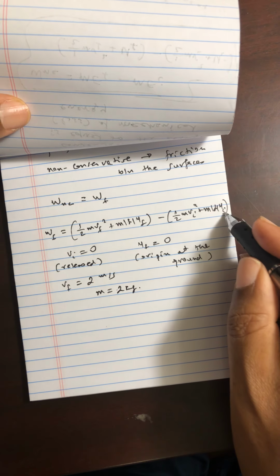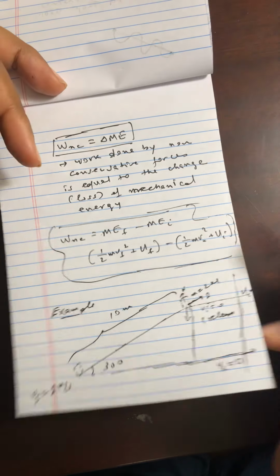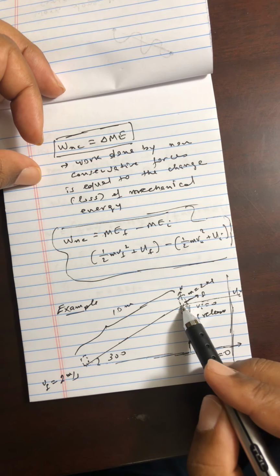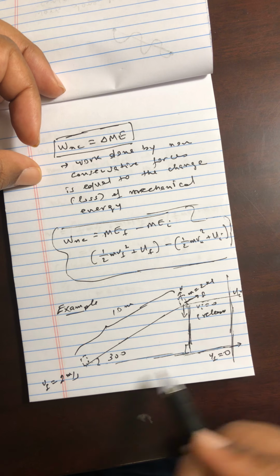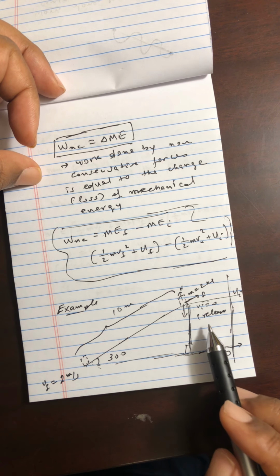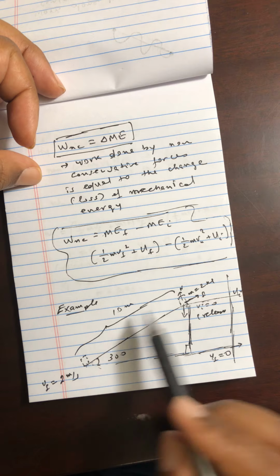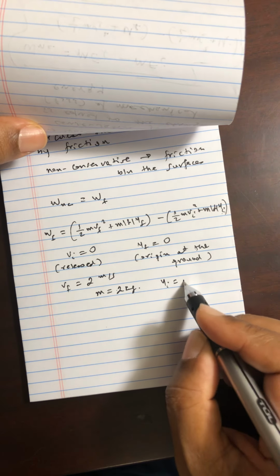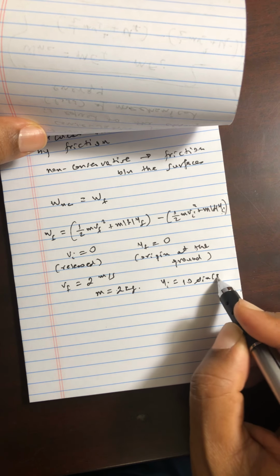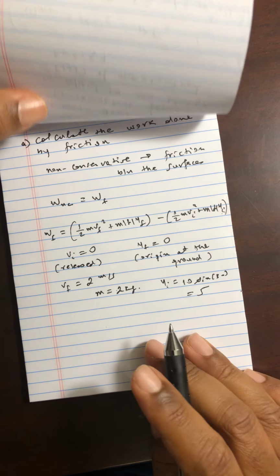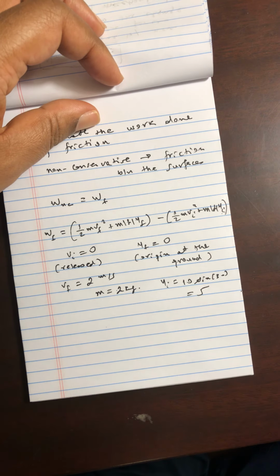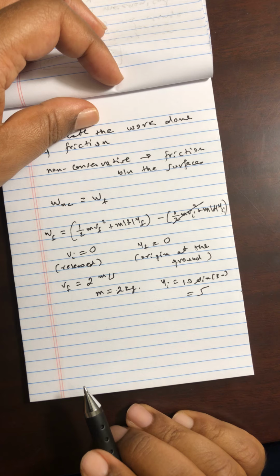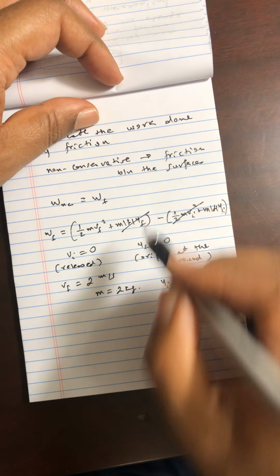Okay, so now we need to calculate the y coordinate of the initial location. This is y i, this height over here. We know the hypotenuse is 10. This is a right angle triangle with this angle 30, so y i is 10 times the sine of 30, which is 5. So v i is 0, this goes away. y f is 0, this goes away.